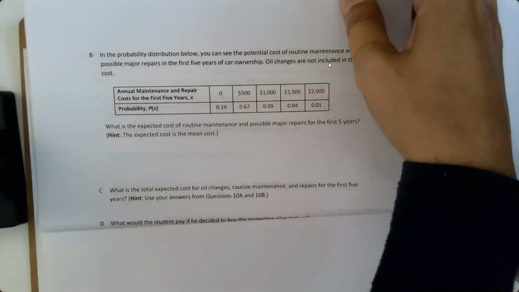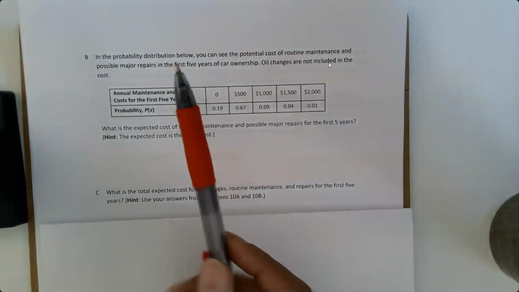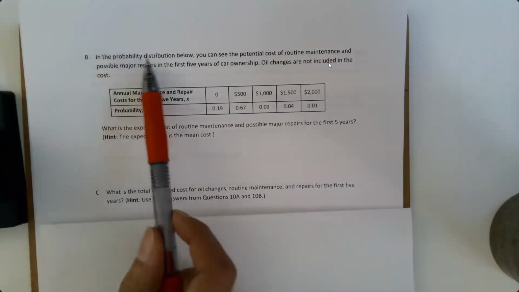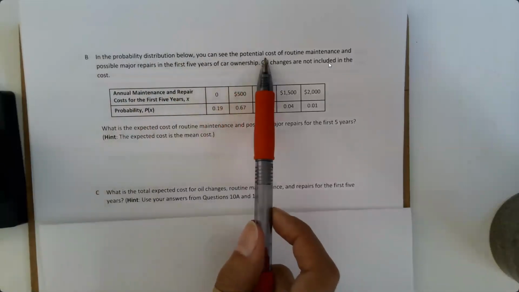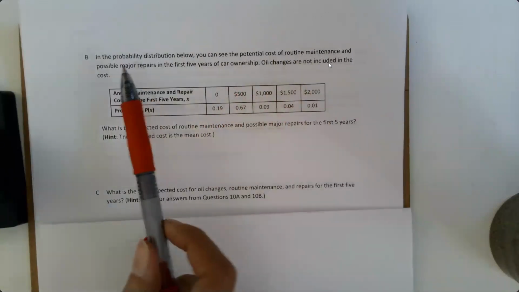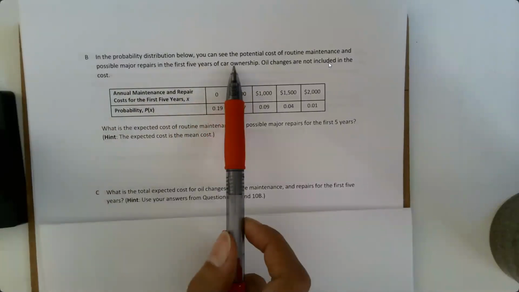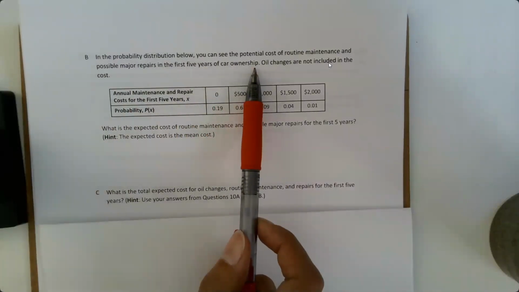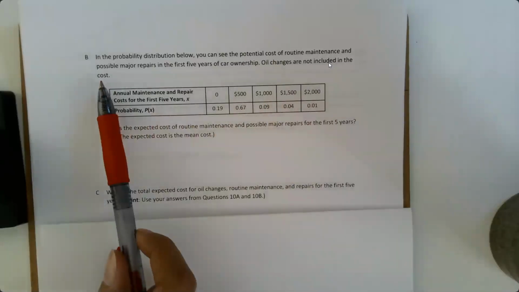Part B says, well, we have this information here. In the probability distribution below, you can see the potential cost of routine maintenance and possible major repairs in the first 5 years of car ownership. Oil changes are not included in the cost.